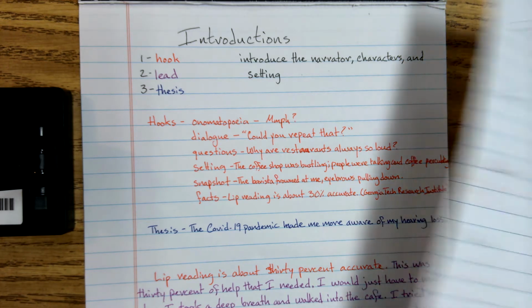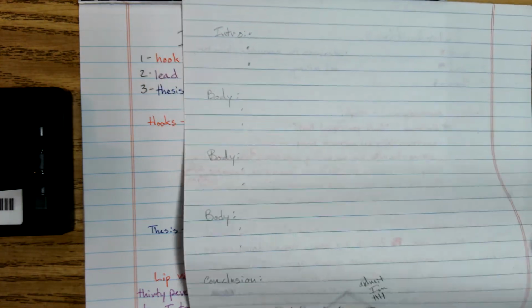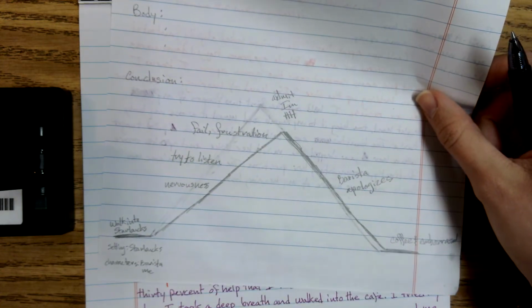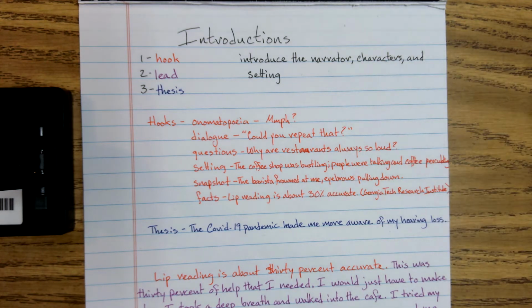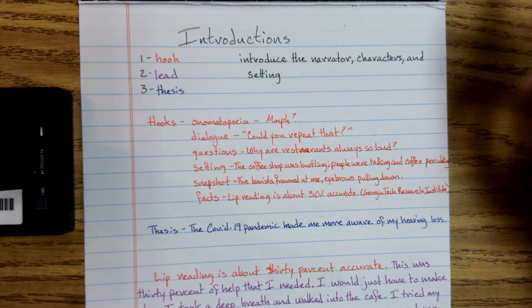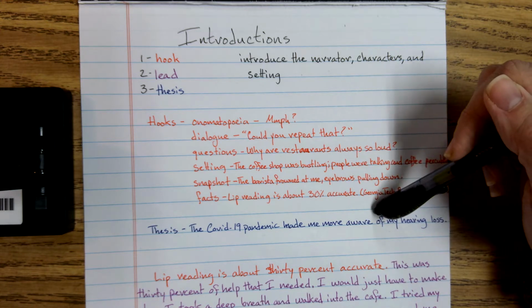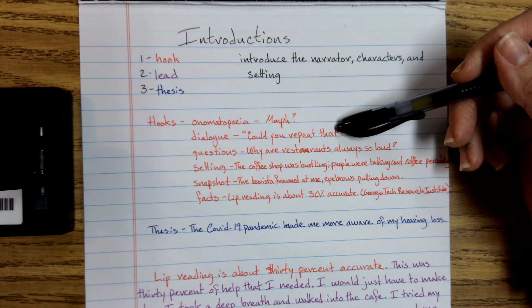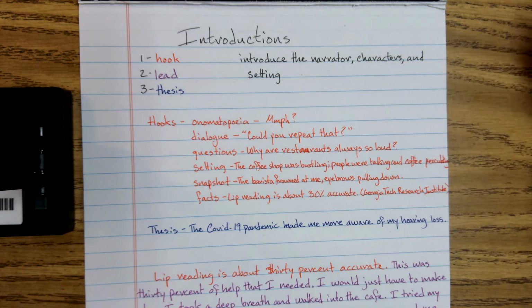So if I have done my pre-writing, I've got my plot diagram of the story I'm going to tell, I can use that information to decide what kind of device I want to start with, because I know from my exposition in my plot diagram exactly where I want to start my story. So if I know that moment, I can use that to decide what kind of hook might work for me. Do I want to do onomatopoeia? Do I want to start with some dialogue? A lot of times you can also use a question. So you can start your story with a question.